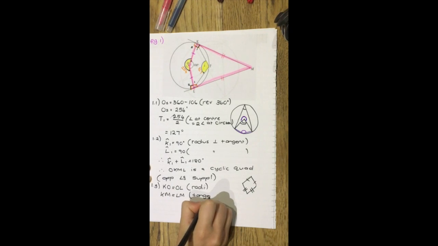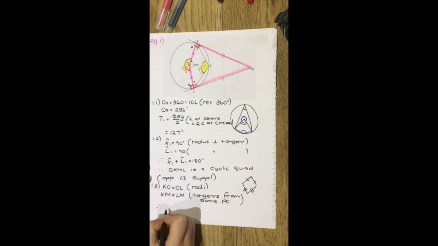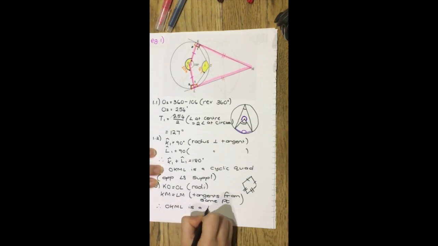So I can say therefore OKML is a kite. Why? Because adjacent sides are equal. You can write that out in full, it would probably be better. All right, so that was 1.3.